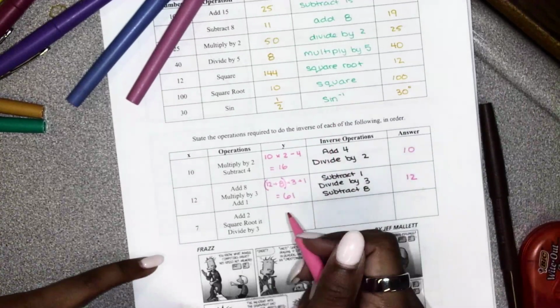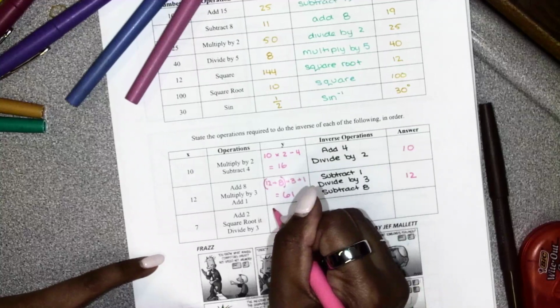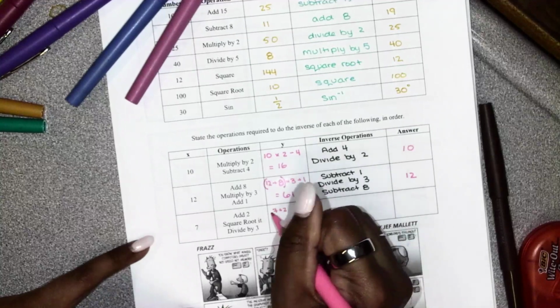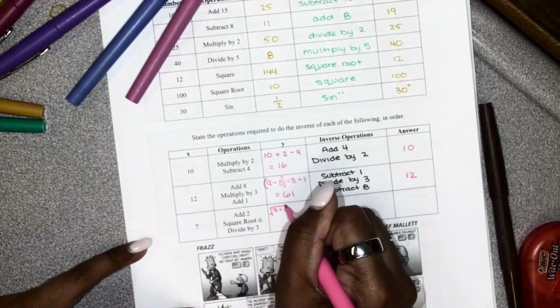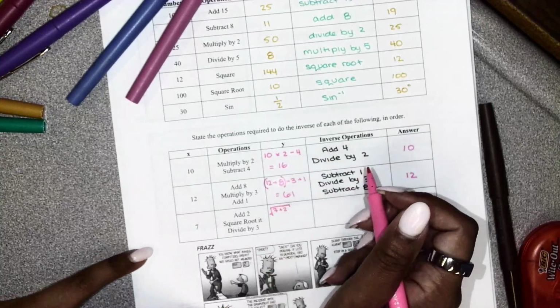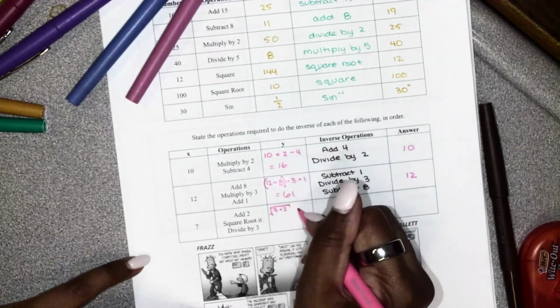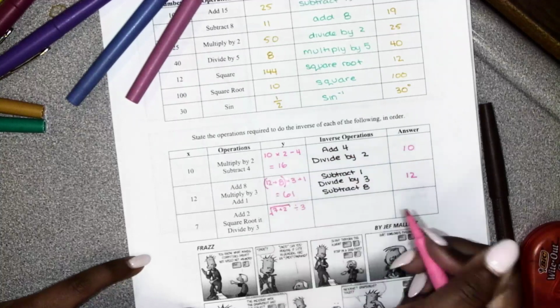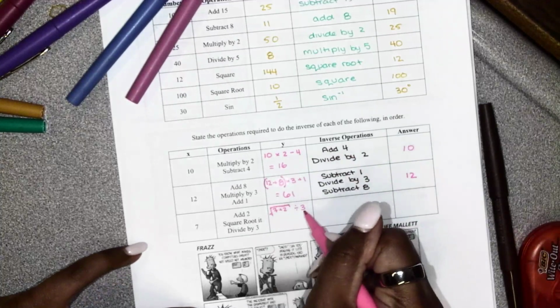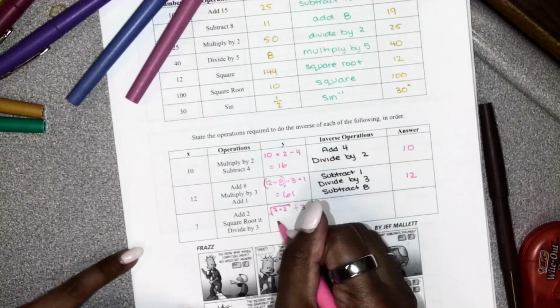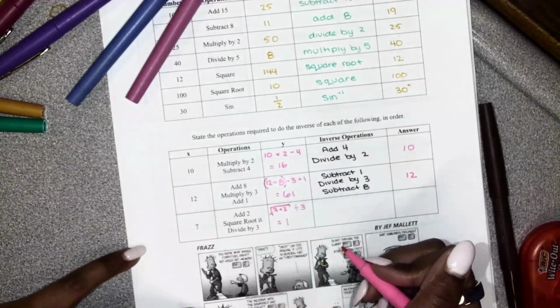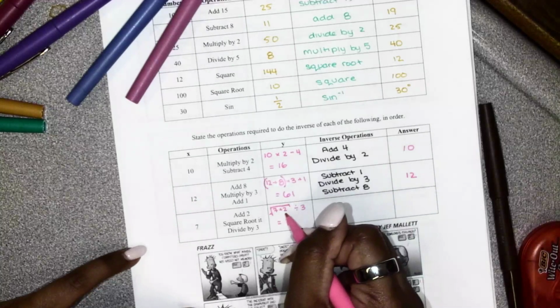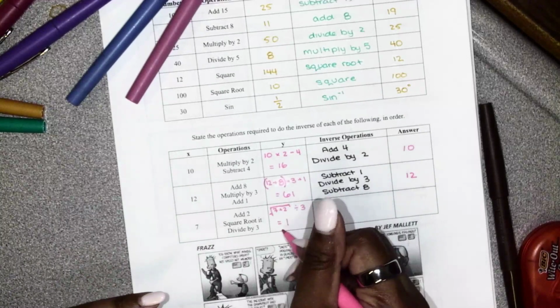So you have 7, you add 2, so it's saying do 7 plus 2, but then it's saying square root that. So then we square root that, and then we divide this whole thing by 3. So you're doing this first and then this. That will give you an answer of 1. 7 plus 2 is 9. Square root it, you get 3. Divided by 3 is just 1.